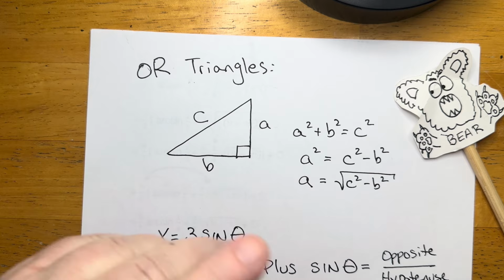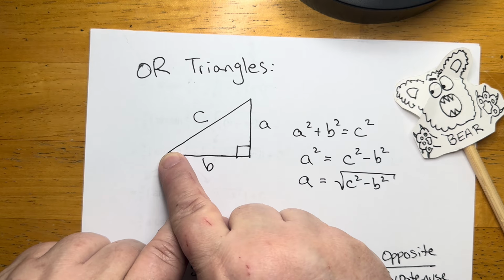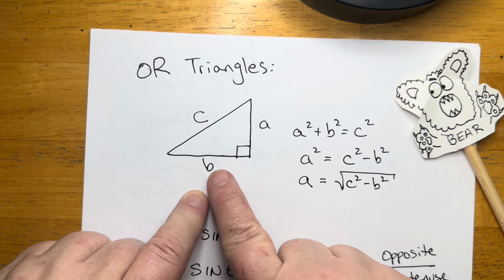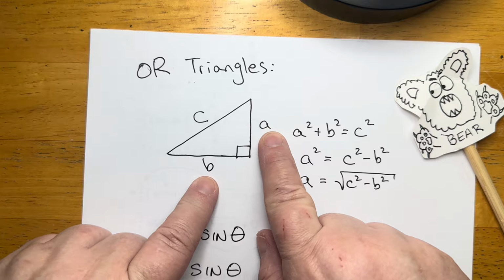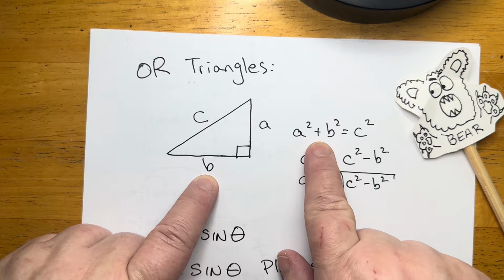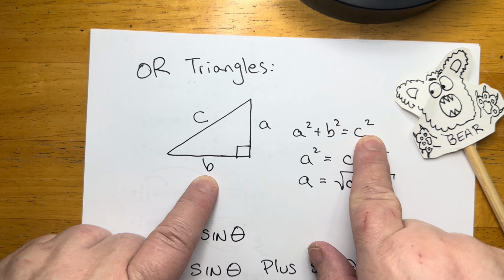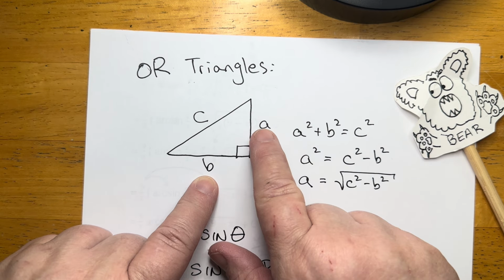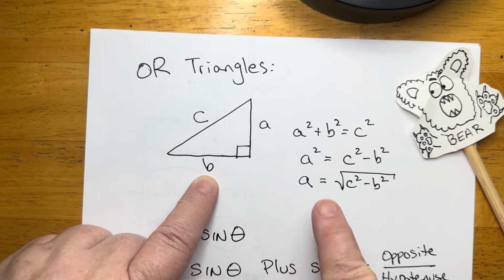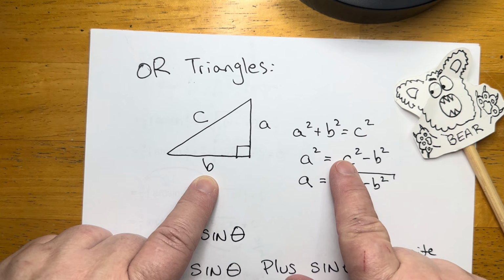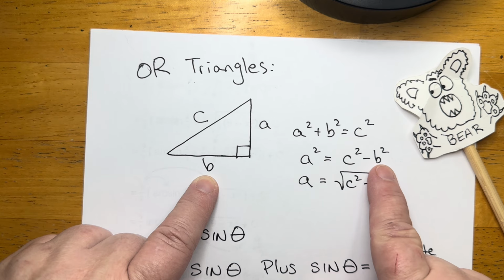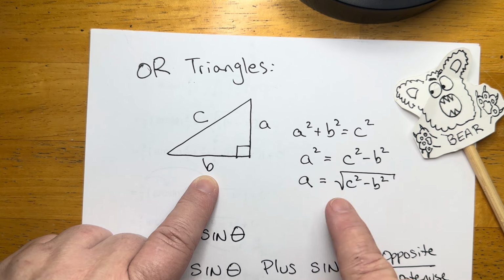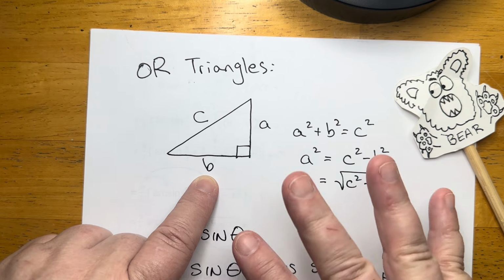And I want to remind you that if I have a right triangle, the sum of the squares of the lengths of the legs is going to give you the square of the hypotenuse. Or if you're looking for a particular side, you take the square of the hypotenuse minus the square of the other leg, and you square root it, right? So this is the Pythagorean theorem.